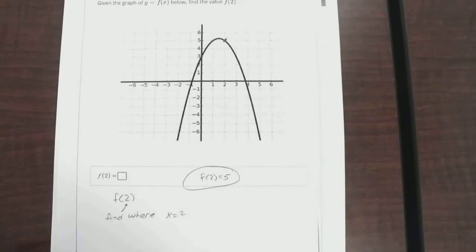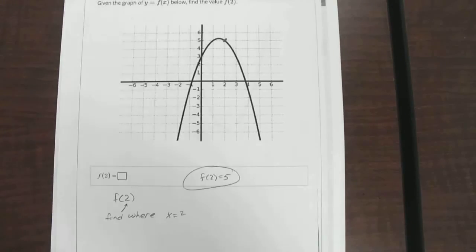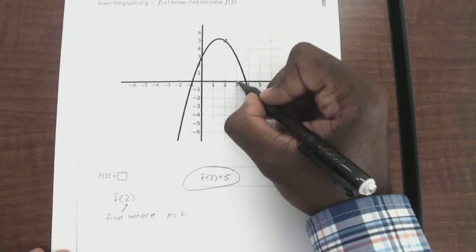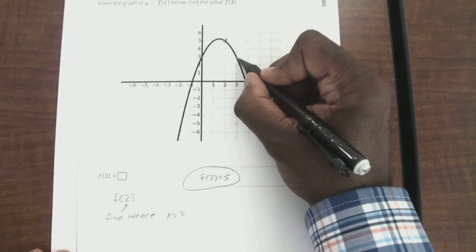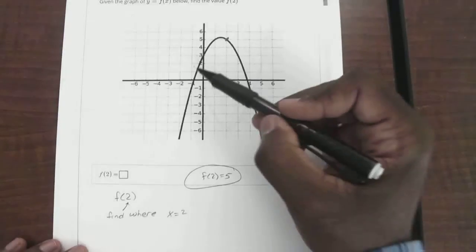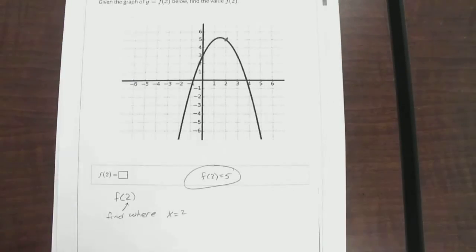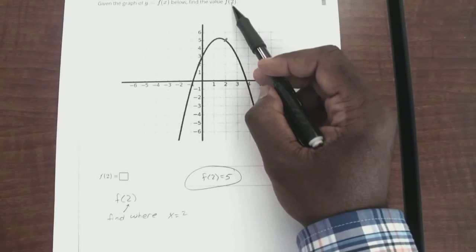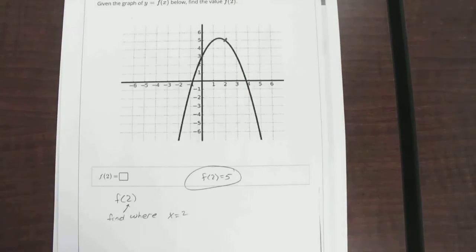Okay. So for this one, if you want to find f of 3, you just find where x is equal to 3, and where does it meet on the graph. So in this case, f of 3 would be 3. If you want to find f of 0, same thing. So it's wherever it meets on the graph above that x value. But it all depends on whether or not it's in the parentheses or not.